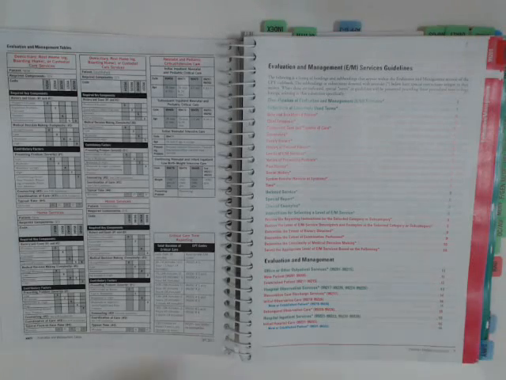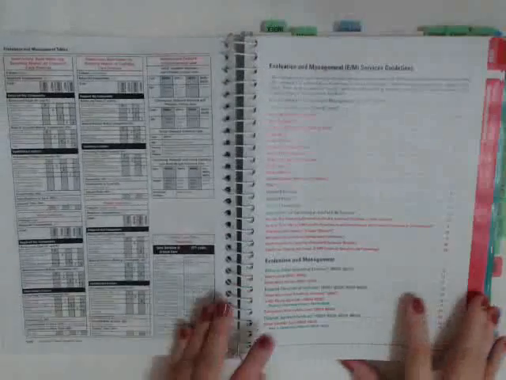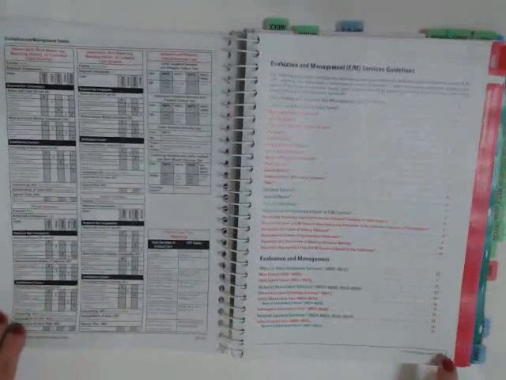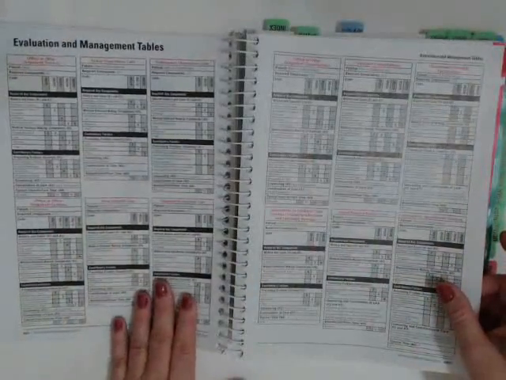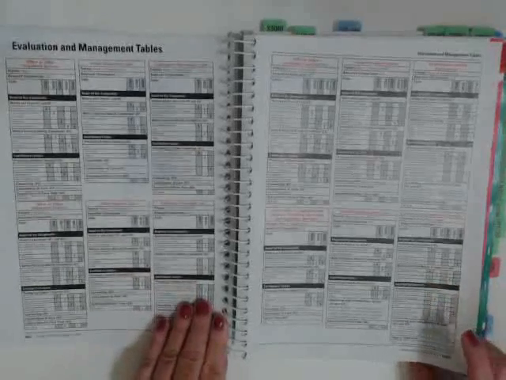Okay, here we go on our 2017 E&M. I'm in the professional edition. E&M actually starts on page 1. We do have some cheat pages here that I'm going to come back to after we have an overview of this section.